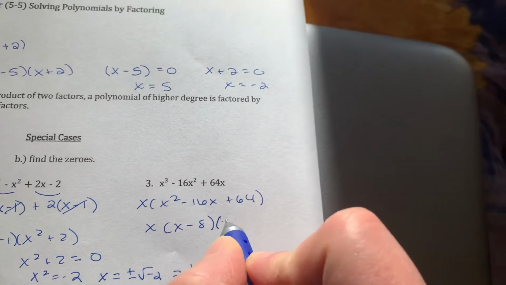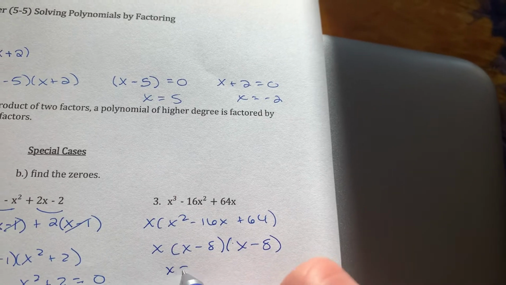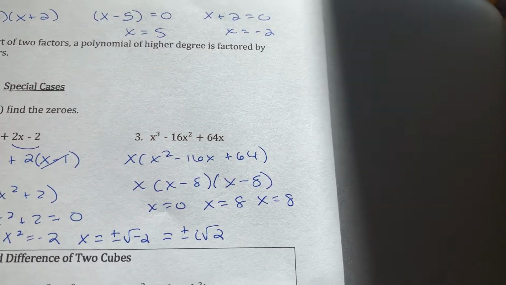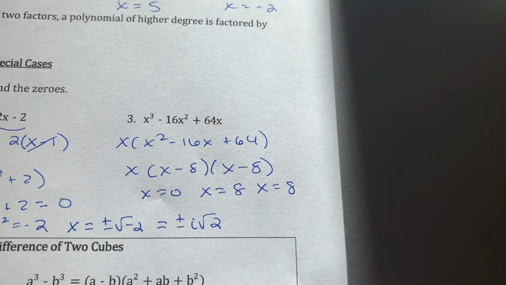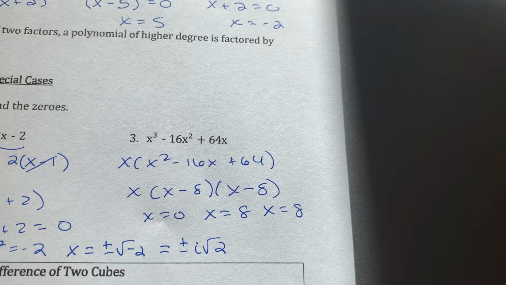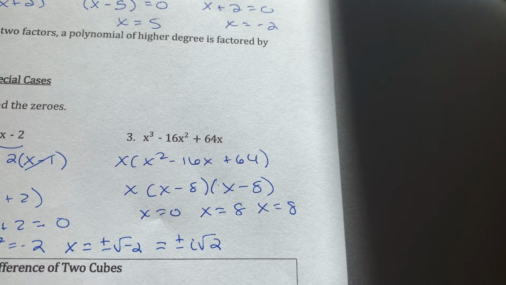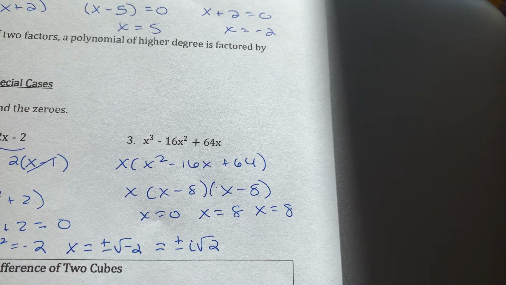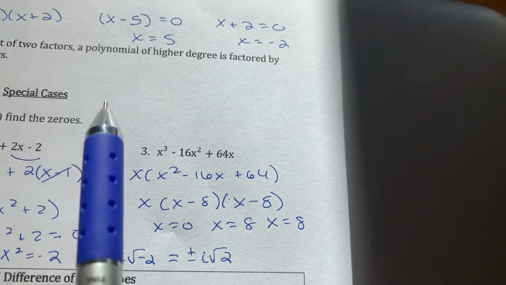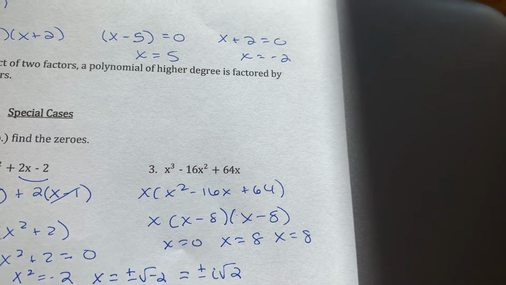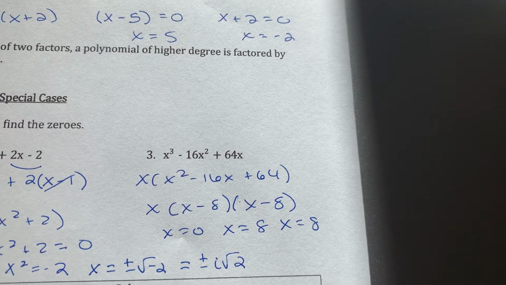You factor like normal. So you're going to get 0, you're going to get 8, and you're going to get 8. Now I like this example because you see 8 twice. Okay, that's called a double root, or your answer is 8 with a multiplicity of 2, meaning your answer appears twice. Now what does that look like graphically? And at this point in class, I would have you graph this in your graphing calculator, and I'd walk around and make sure you graphed it all right.